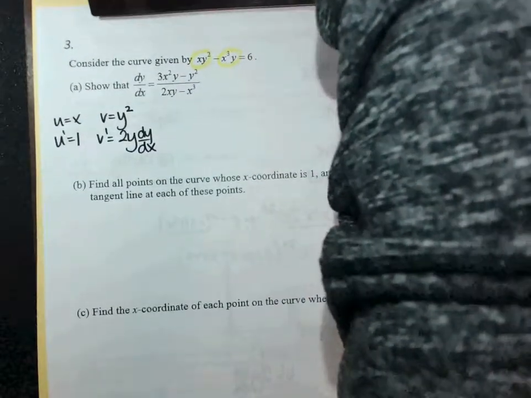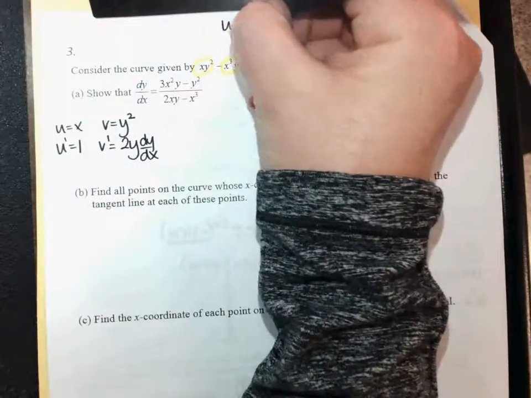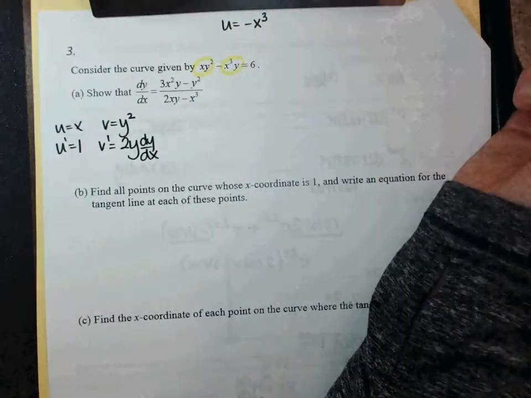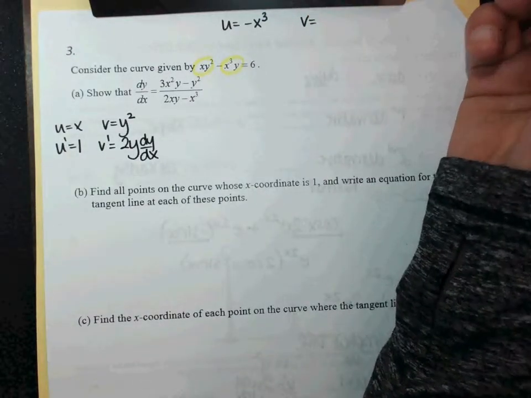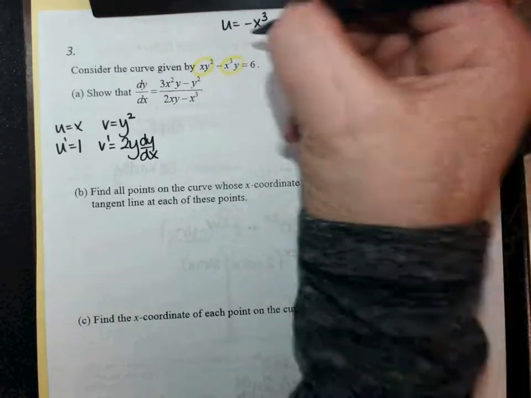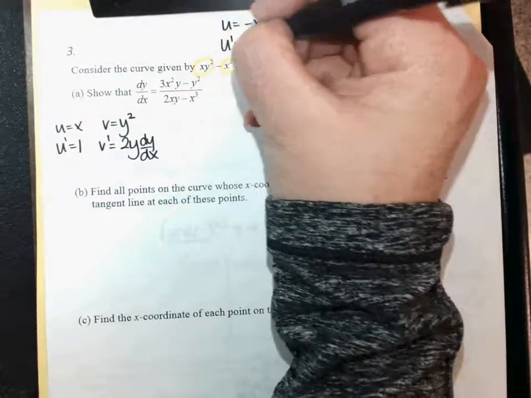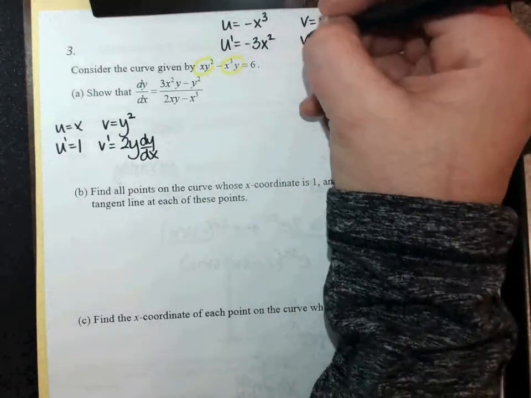Then on my other one, what is my u going to be? Negative x cubed. Remember, if there's a minus, it will make your life easier to just squeeze that into the product rule. So then my v would just be y. So then u prime would be what? Negative 3x squared. What about v prime?